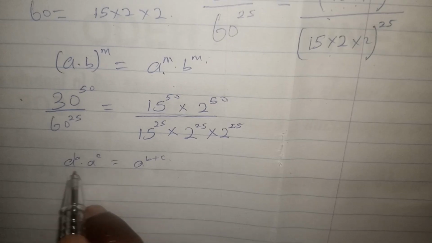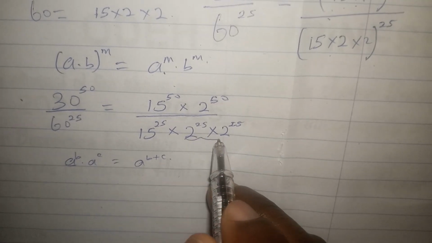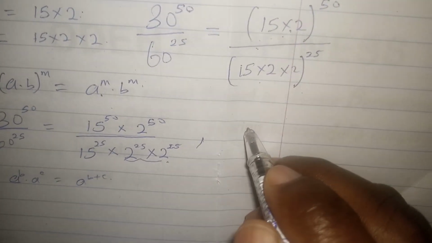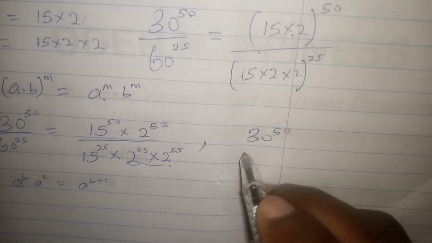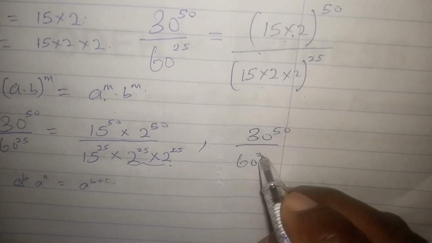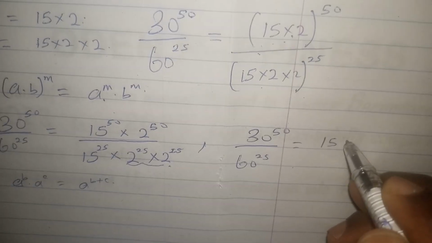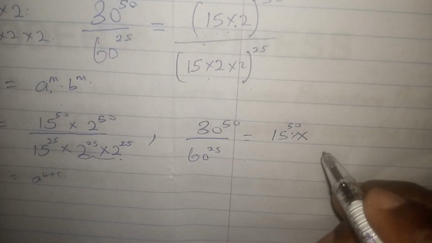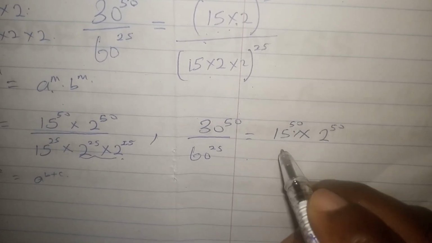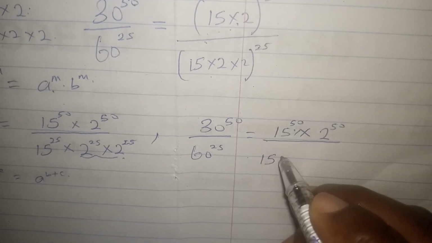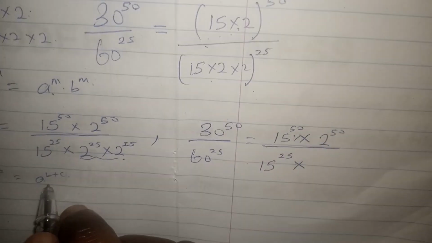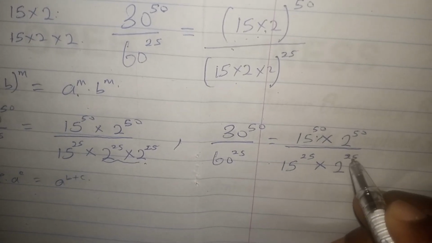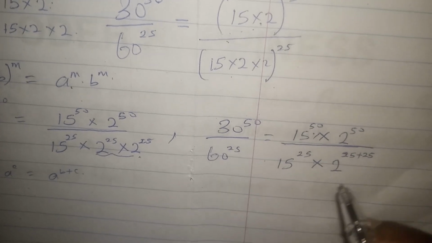So if we apply this rule at this part, we'll simply have 30 to the power of 50 over 60 to the power of 25 is equal to 15 to the power of 50 times 2 to the power of 50 over 15 to the power of 25 times, and applying this rule now at this part, we have 2 to the power of 25 plus 25. So this is what we are now having.